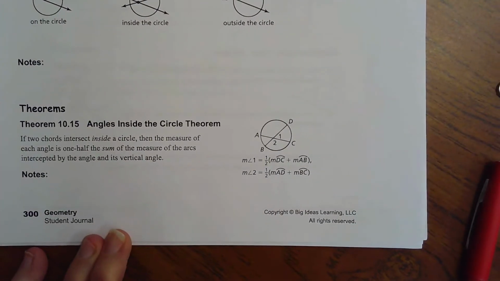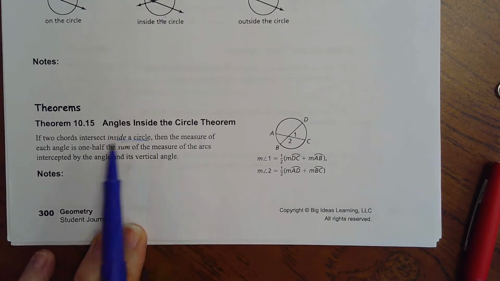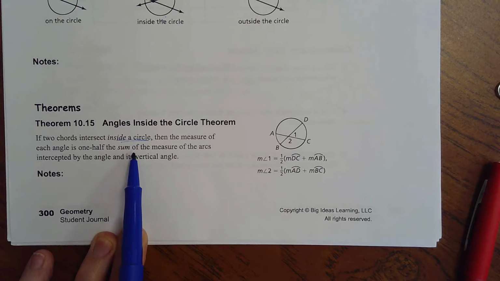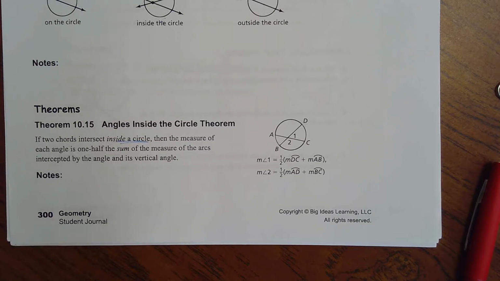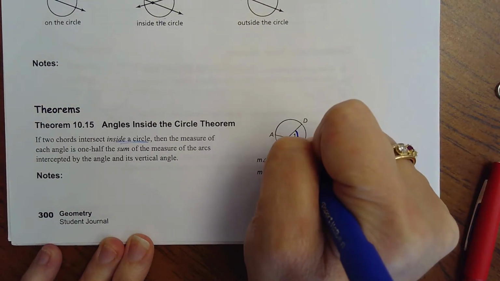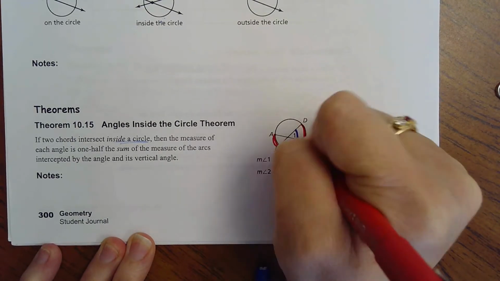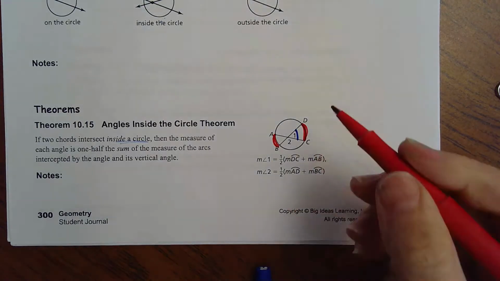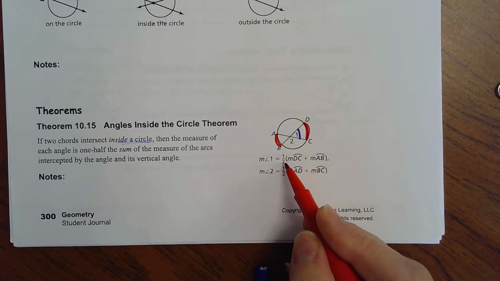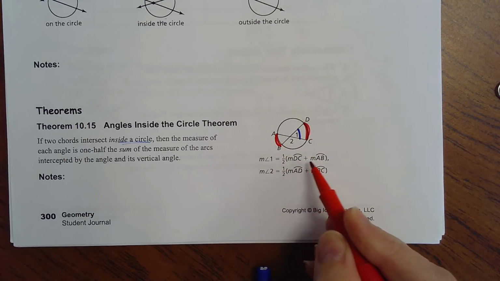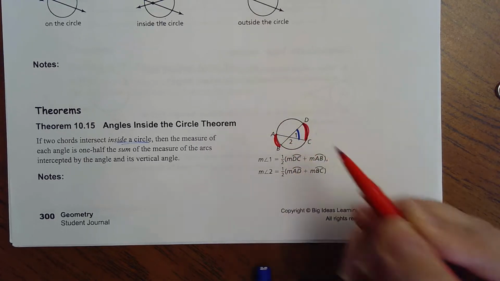It says if two chords intersect inside of a circle, like this scenario up here, then the measure of each angle is 1/2 the sum of the measures of the arcs intercepted by the angle and its vertical angle. There are a lot of words there, but basically, to get the measure of angle 1, we add up these two intercepted arcs, arc DC and arc AB, and take half of it. So angle 1 equals 1/2 the measure of arc DC plus AB. Likewise, angle 2 equals half the measure of arc BC plus AD.